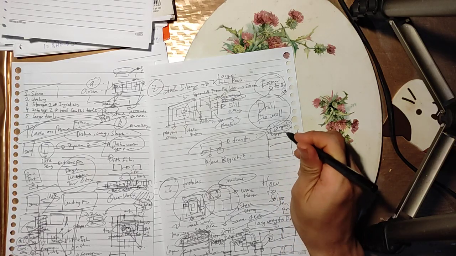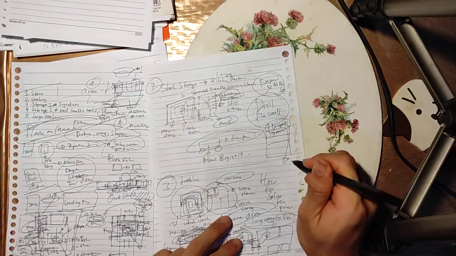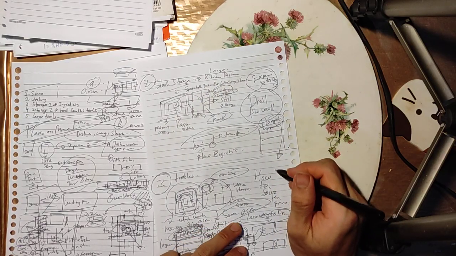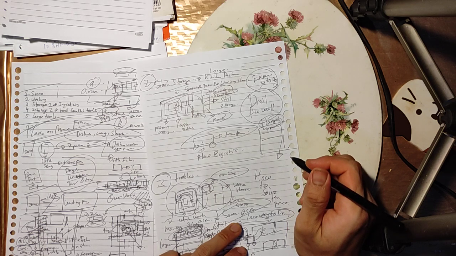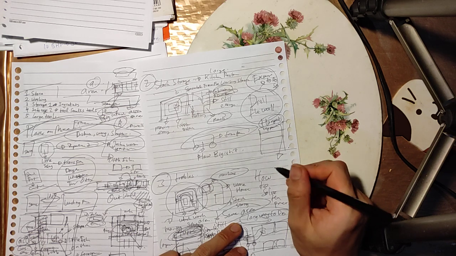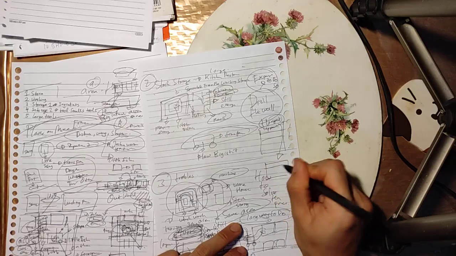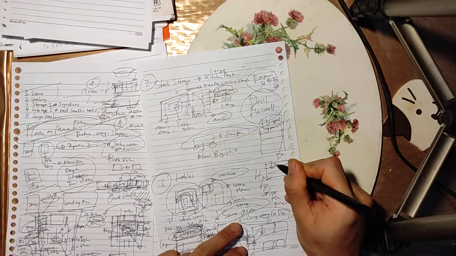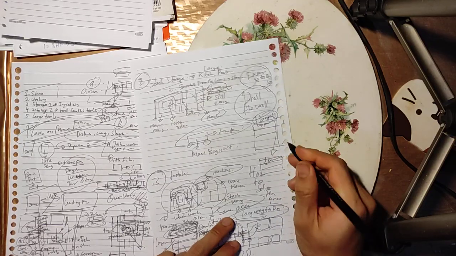Is this efficient to do in our kitchen? So the answer is, it depends on the user.